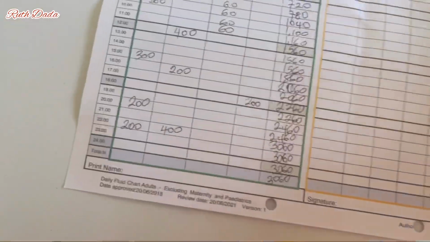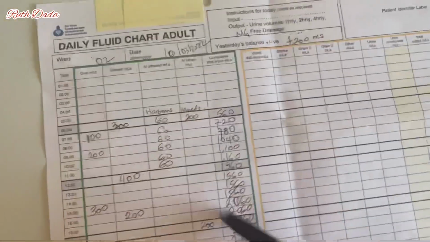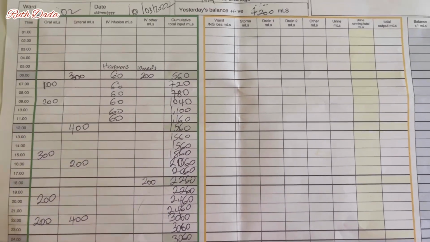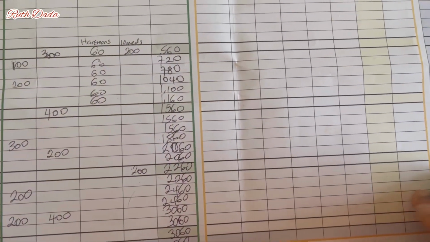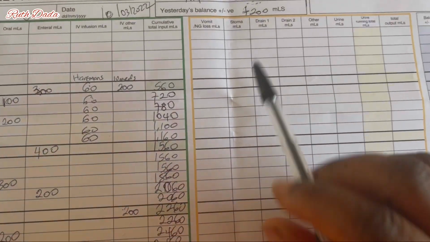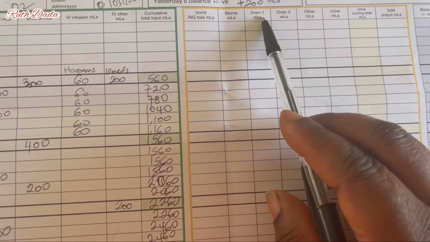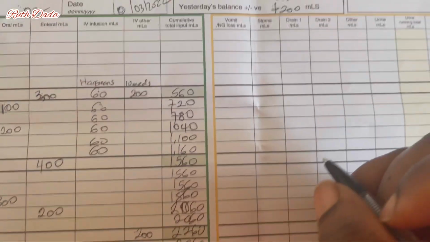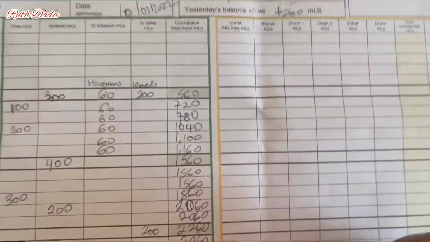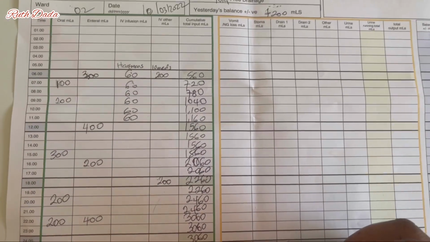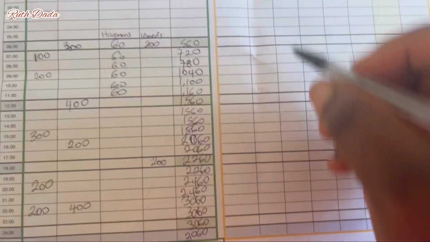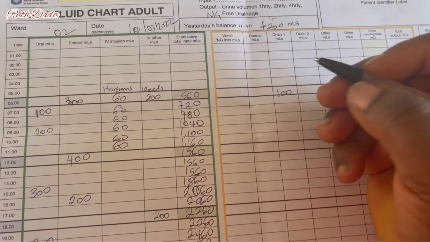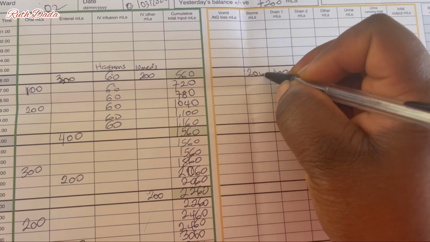All right, so that's going to be the total input. Now let's work on the output, the patient's output for the day. Let's assume this patient has a stoma and one drain. At 6 o'clock, or probably at 12 midnight, you emptied the drain, 100 mils from the drain at 6 a.m. And she has a stoma bag also which drains about 200 mils.